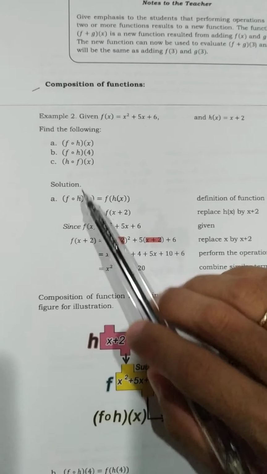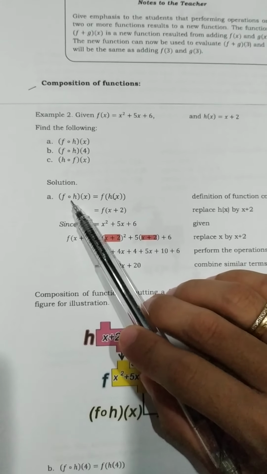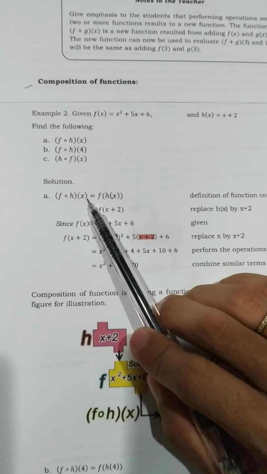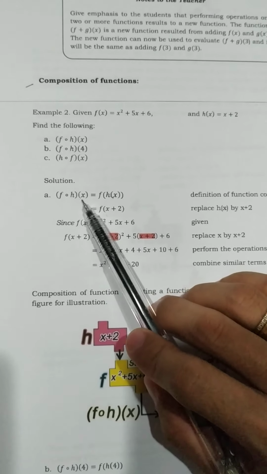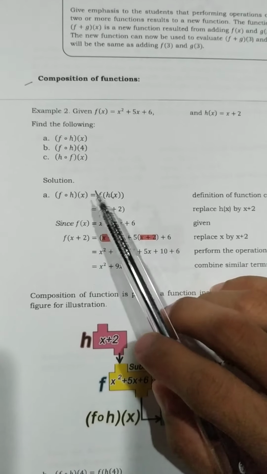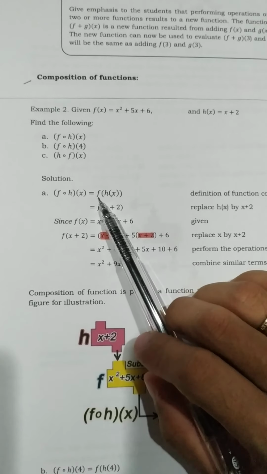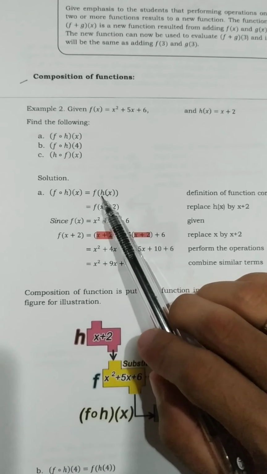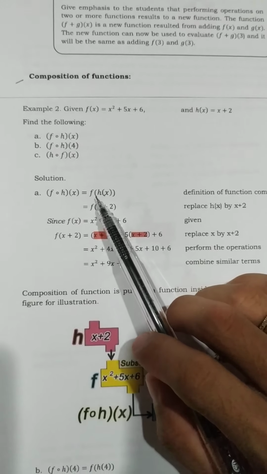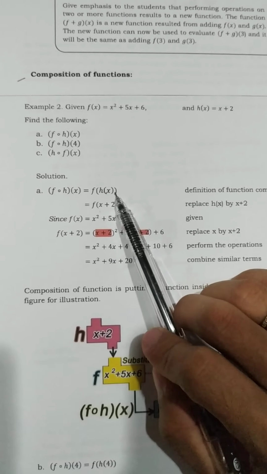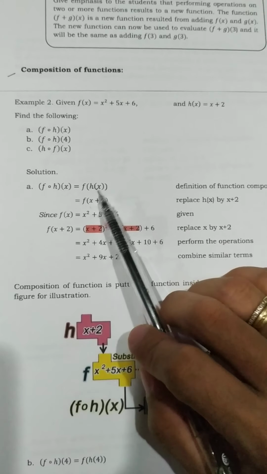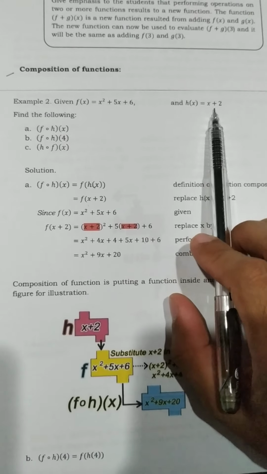For the solution, letter A, we have here f of h of x. Meaning, x goes into h, and h of x goes into f. So that will become f of h of x. So h of x here will be replaced by x plus 2.